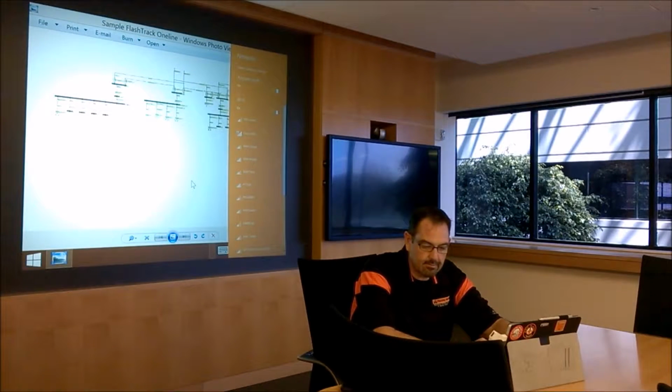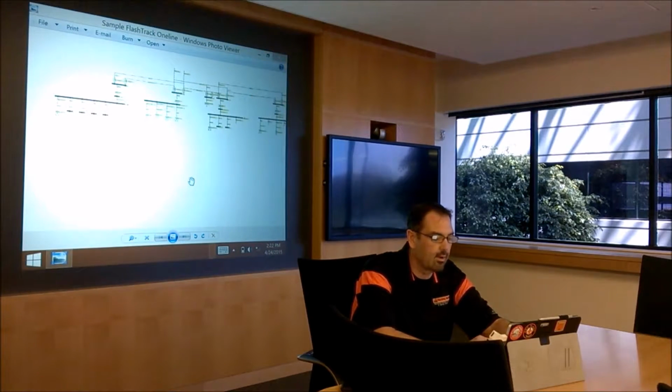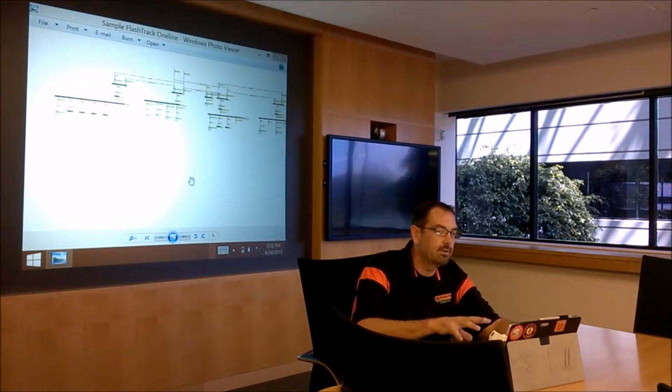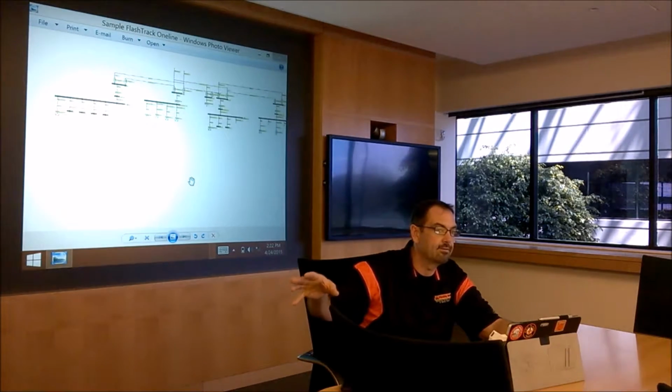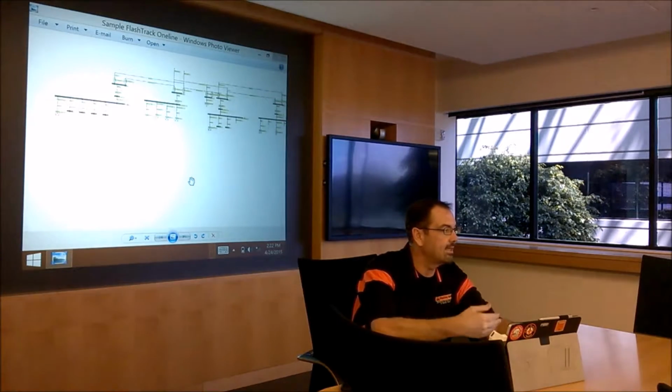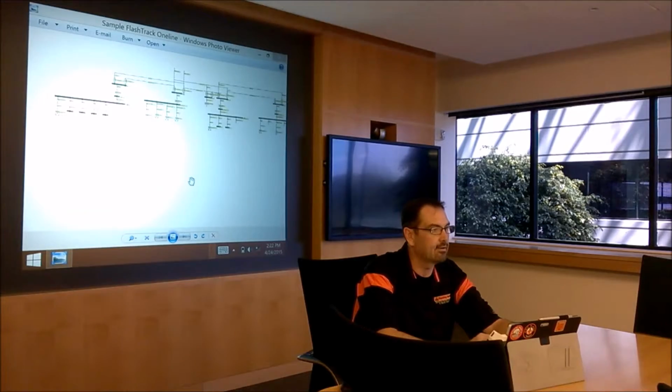The reason why I'm going into this is because I want to show you what it looks like on the website. Once you complete the project, you send it up to a web service called FlashTrack SR. Okay, and that allows you to log in and get all your information. SR stands for SendReports.